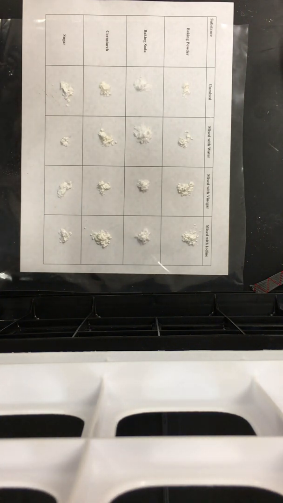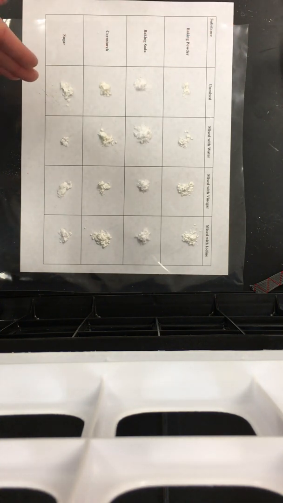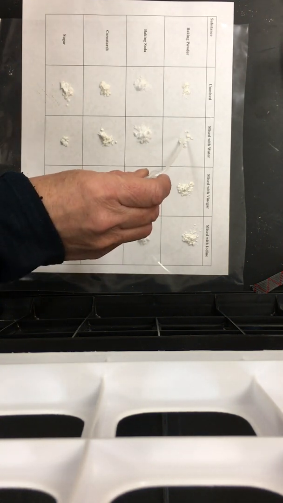What you need to do on your data table 1 for the first column is write down what it looks like unmixed. So what do baking powder, baking soda, cornstarch, and sugar look like before they're mixed with anything? Now in the second column, I'm going to mix each of these with water. When I do this, you need to note, what does it look like?